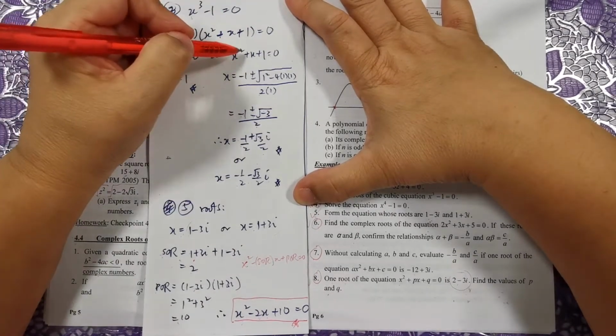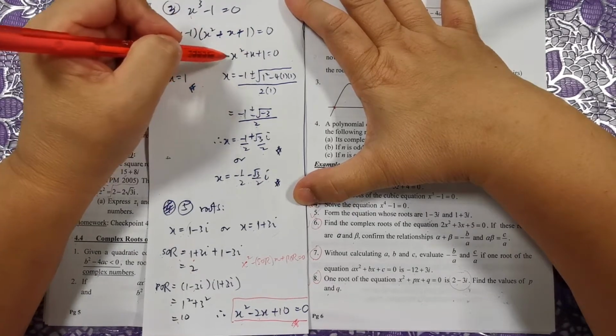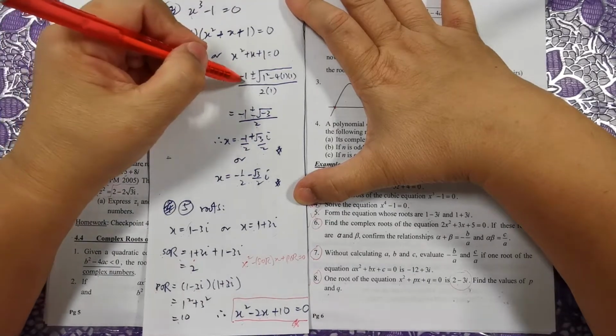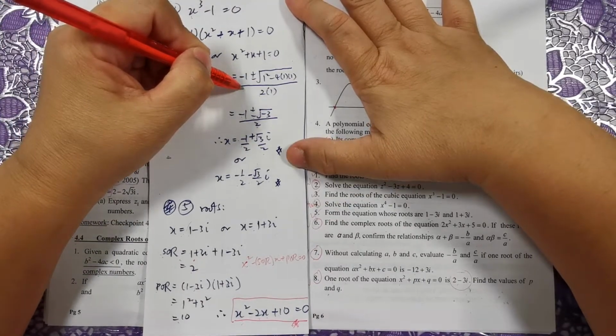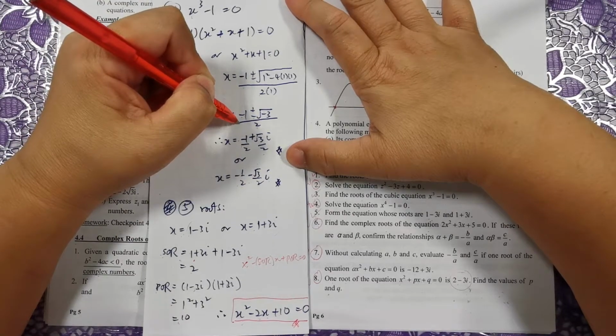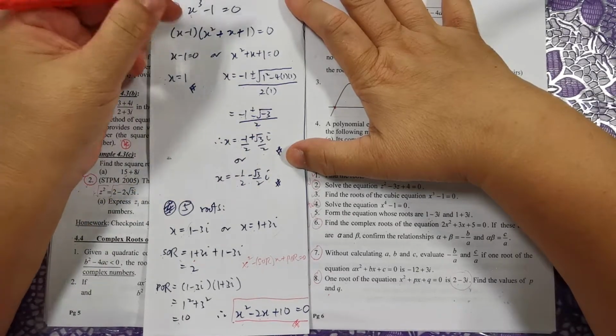Alright, and this part, when you check b squared minus 4ac, you know that it is negative, so complex roots. So use the quadratic formula, substitute all your a, b, c. Then after you simplify, you get this. Alright, then we split it into 2.